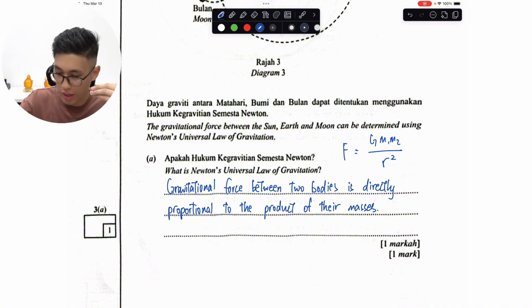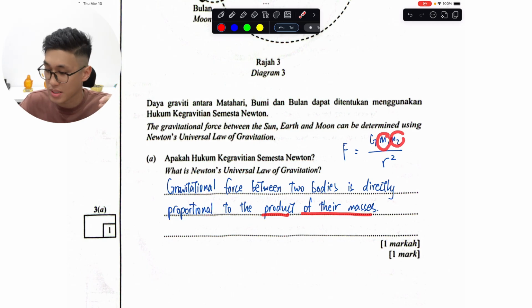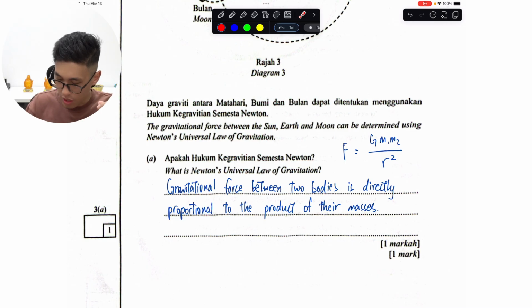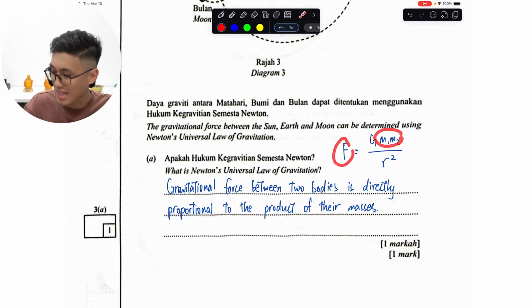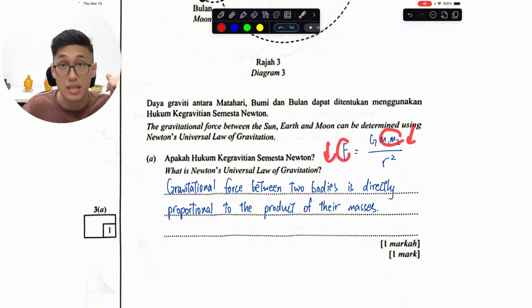Okay, again, just to explain to you one more time, product of their masses, that is mass 1 times mass 2. Gravitational force, that is the F. So I'm saying these two things are directly proportional because if one thing increases, the other thing increases. If one thing decreases, the other thing decreases. Okay? So that's the first part.